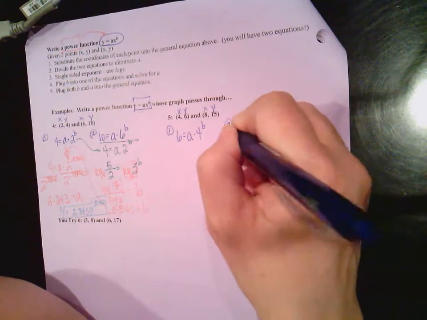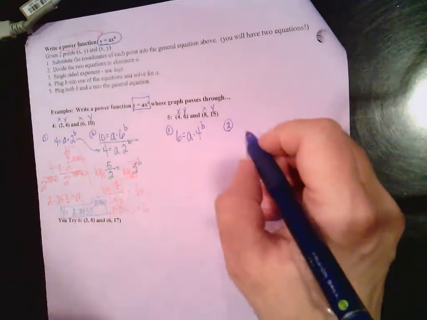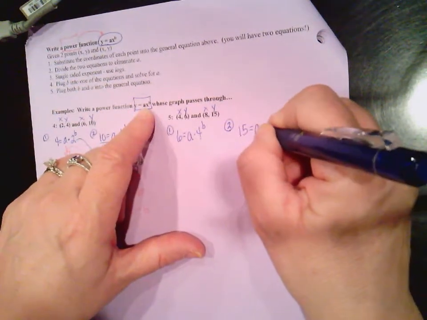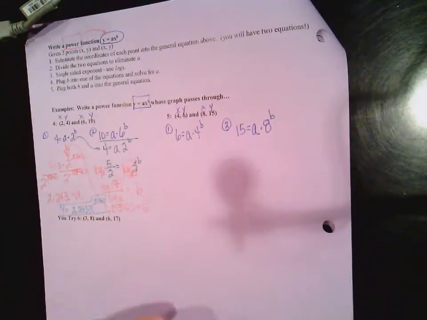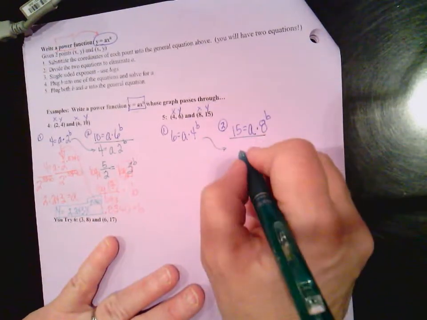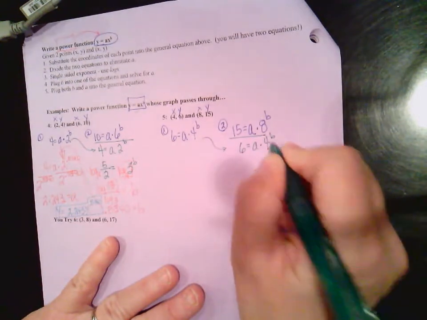And then I'm going to do the same process with the second ordered pair. I'm plugging in 8 for x and 15 for y. So that gives me 15 equals a times my x, which is 8, raised to the b. This one's got smaller numbers, so I'm going to put it underneath and divide. So 6 equals a times 4 to the b.